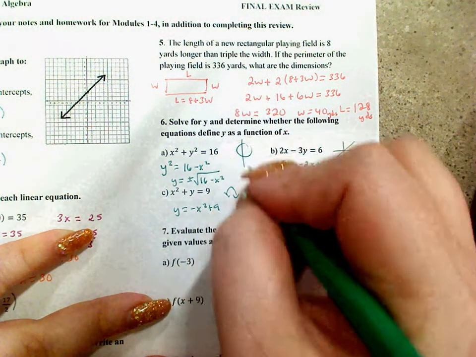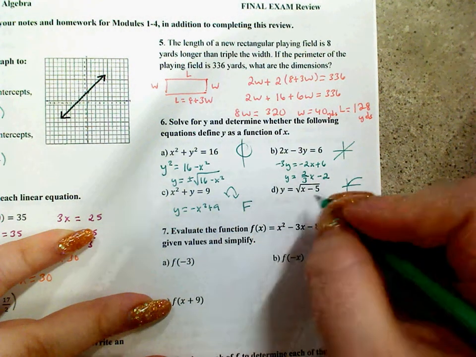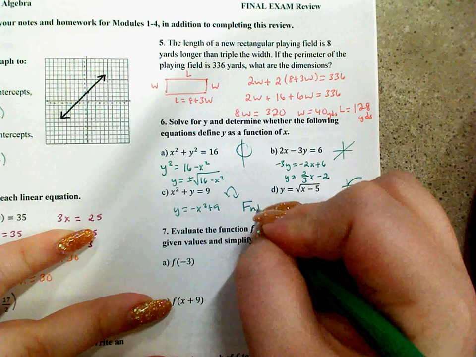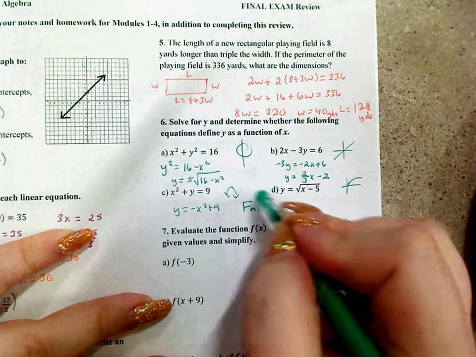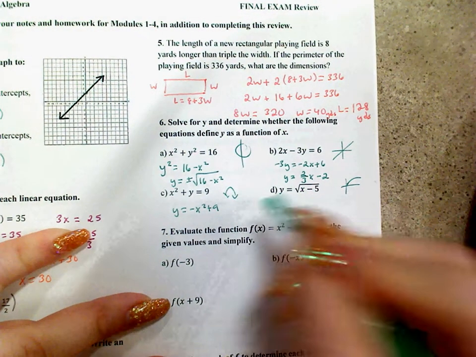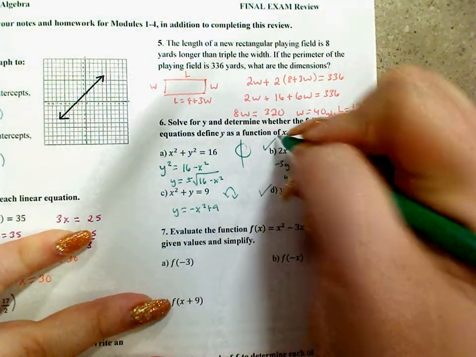So this is a function. This is a function. I guess I'll just write it. Let's check. Function, function, function. Not a function.